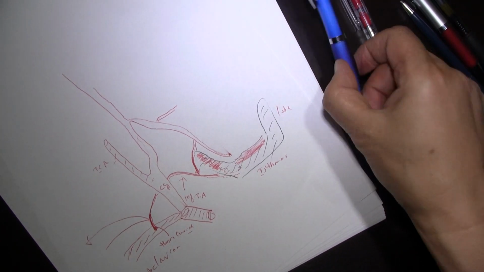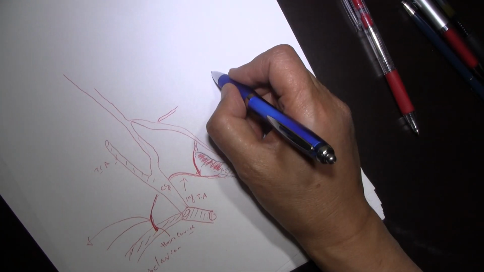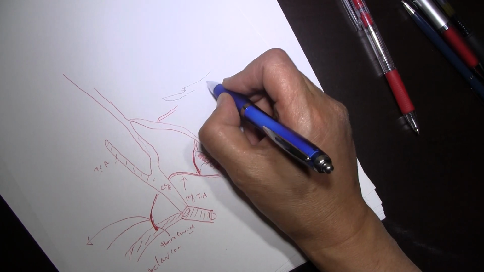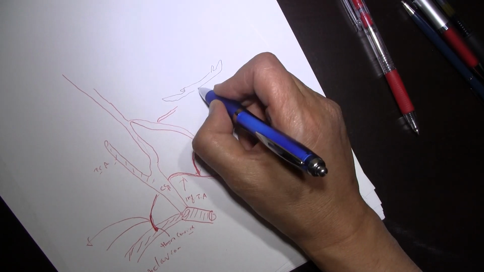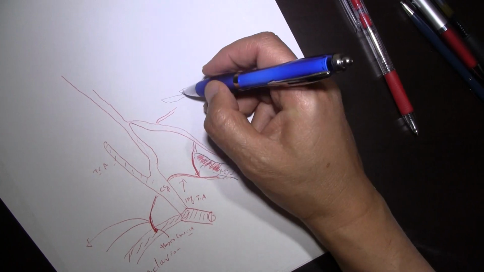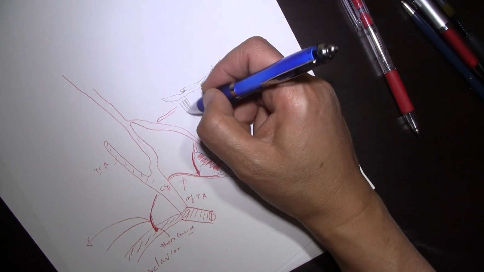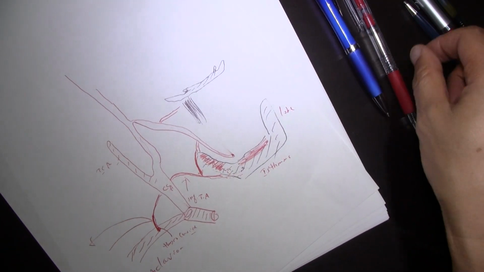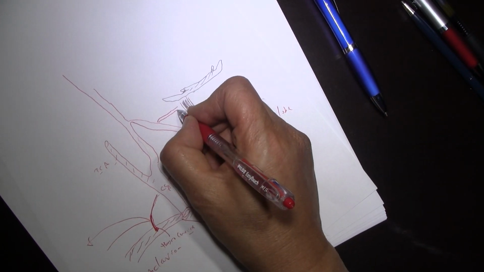If you remember, you have the hyoid bone here. Do you remember this muscle is called the thyrohyoid muscle? Behind the thyrohyoid muscle there is a membrane.